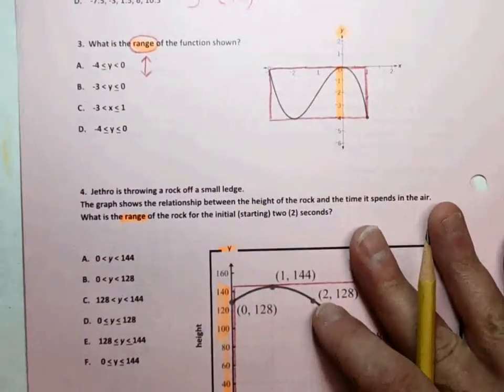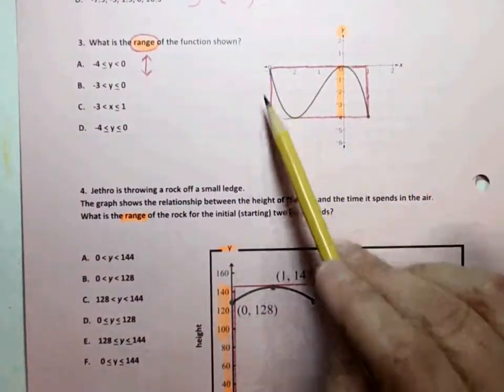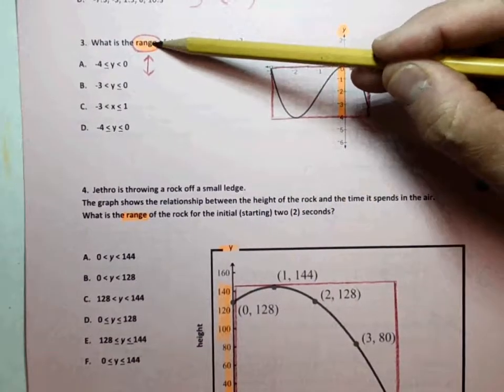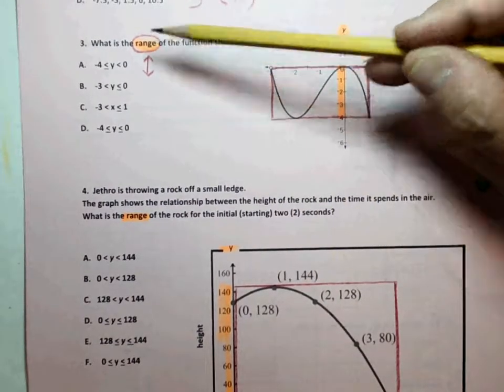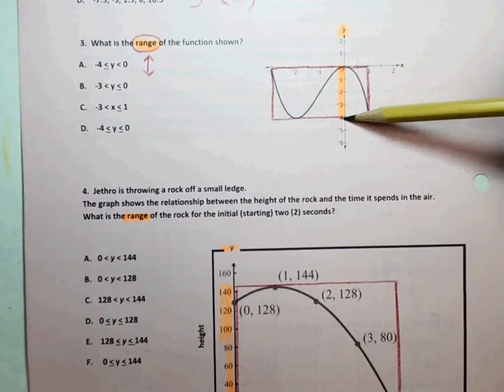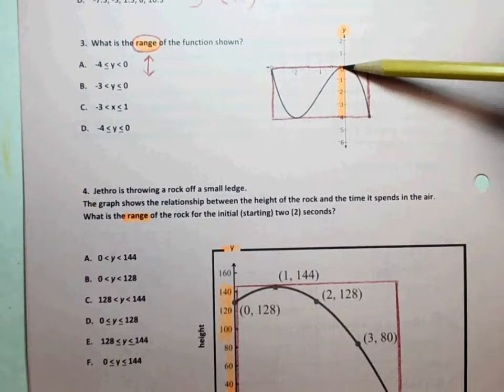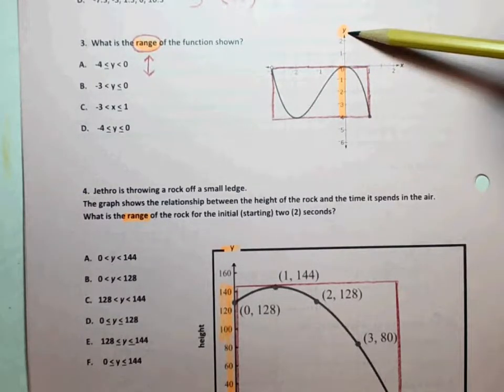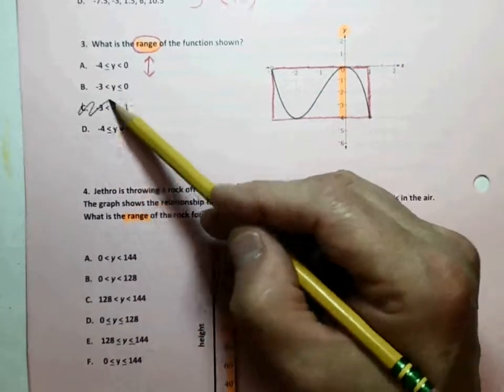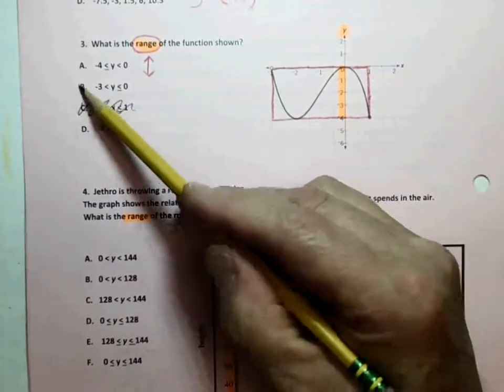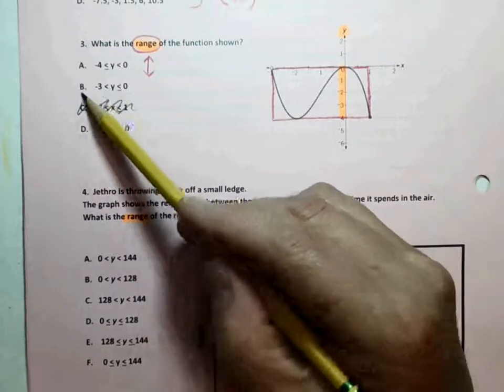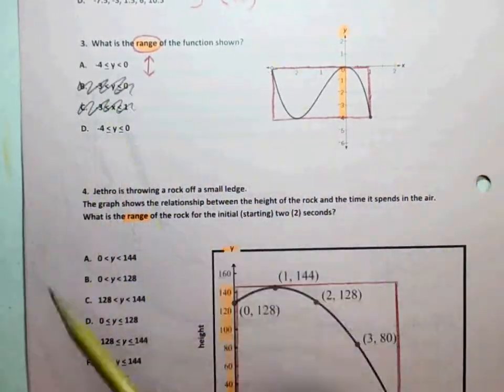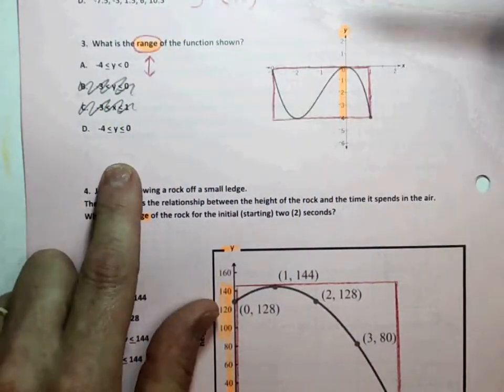Number 3. We're going to box this snake-looking thing up, and we're going to look on the y-axis because that's range. So I highlight, I'm going from 0 to 4, and I'm using the letter y. So that's not using the letter y. That one's not going from -4 to 0. So it's these two. Let's check the dots.